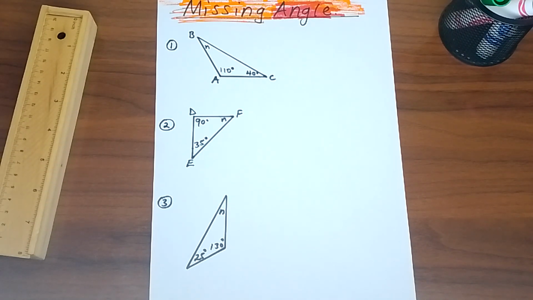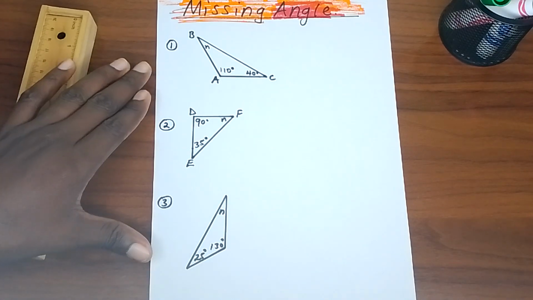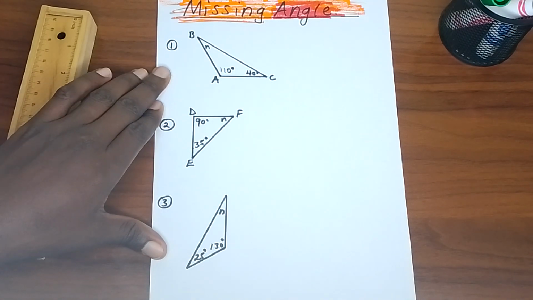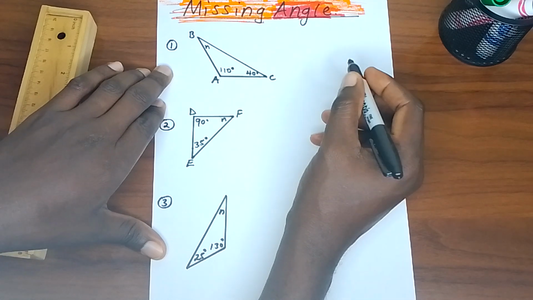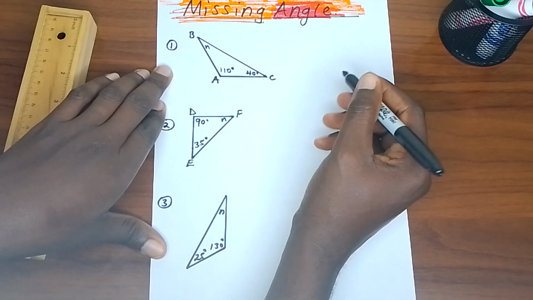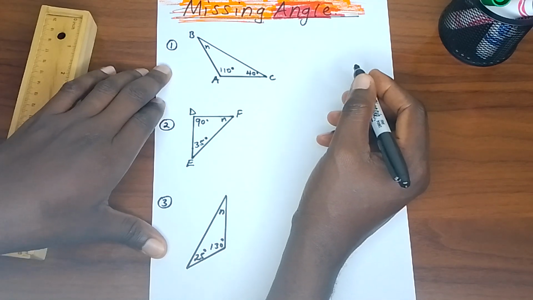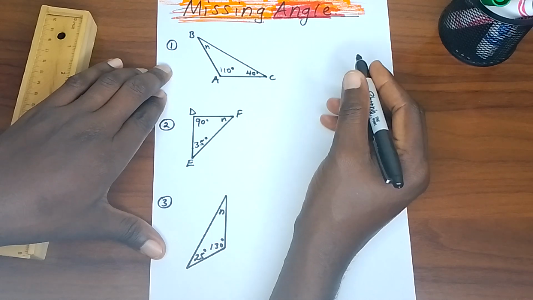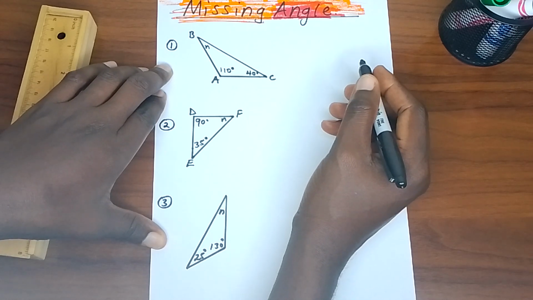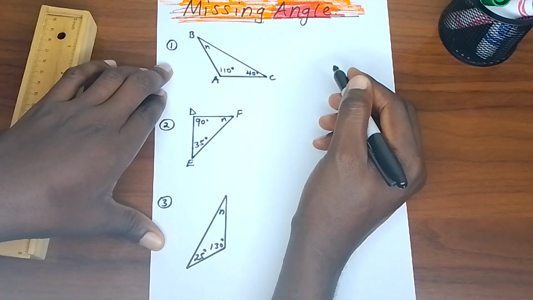We are looking at missing angles. In most cases, students are challenged to find the angle that is missing. In this case, we'll follow through the formula for finding a missing angle. We write these angles that are given to us, and we get to know that the angle sum of any triangle is 180 degrees. That is the basic knowledge that each and every student must know.